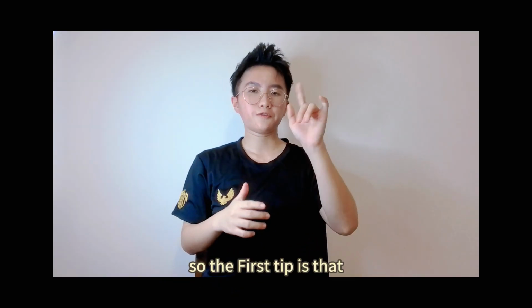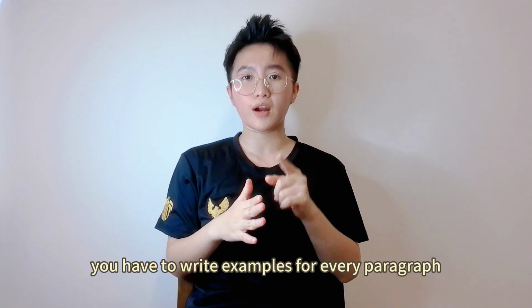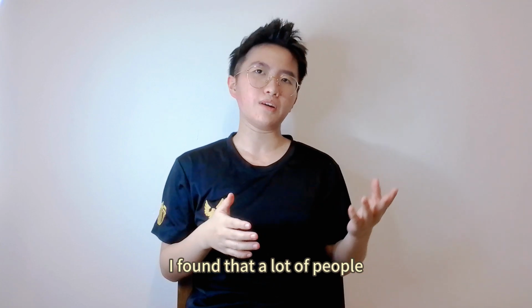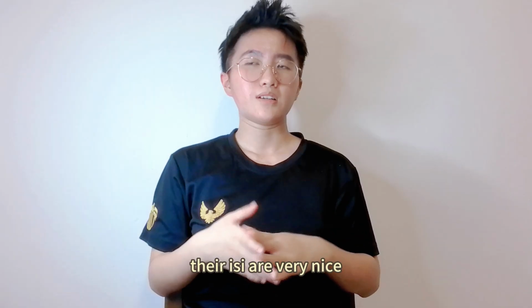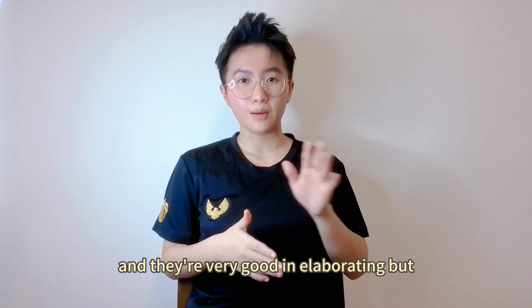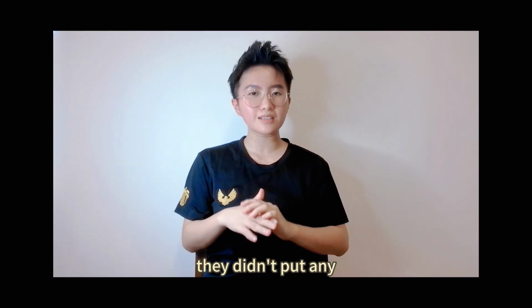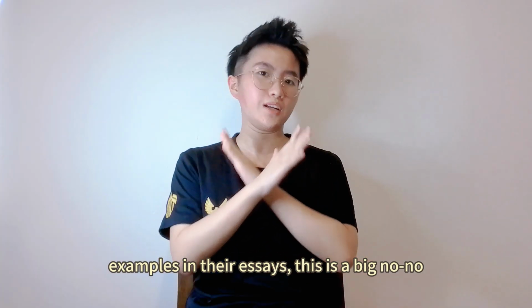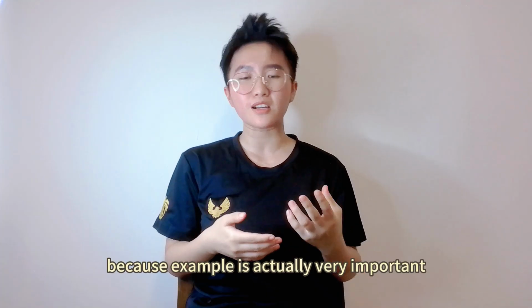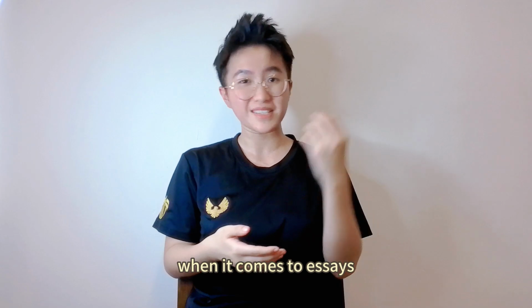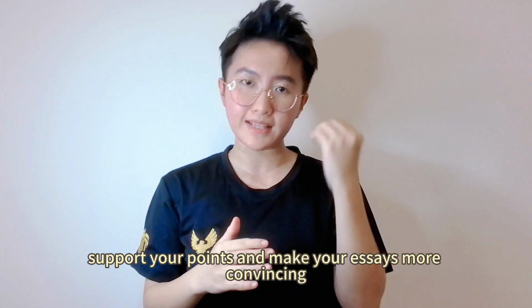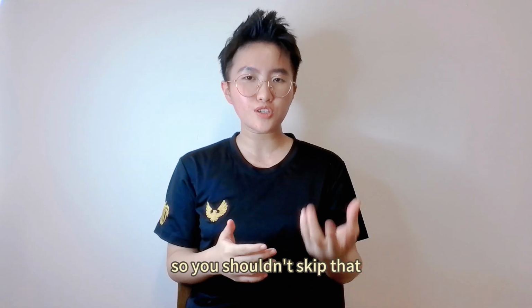So the first tip is that you have to write an example for every paragraph. Actually, I found that a lot of people, they don't care about example. Their essay is very nice and they're very good in elaborating, but they didn't put any examples in their essays. It's a big no-no. This example is actually very important when it comes to essays. Example is gonna support your points and make your essays more convincing. So you shouldn't skip that.